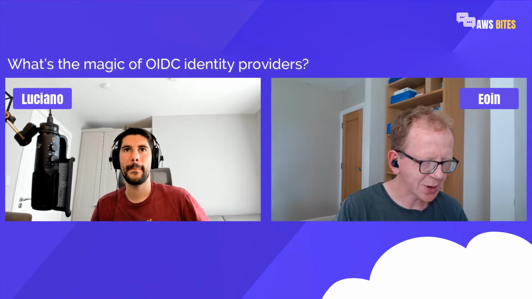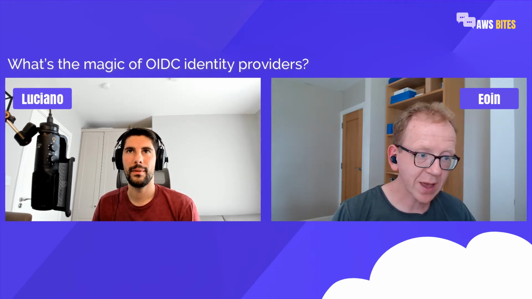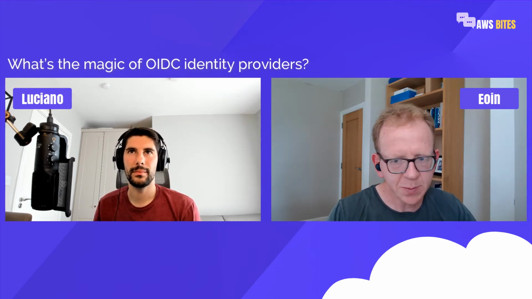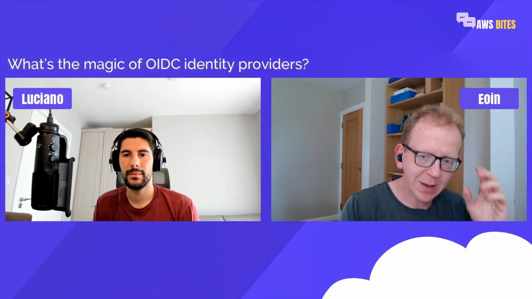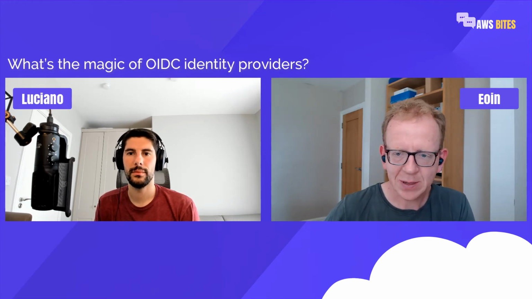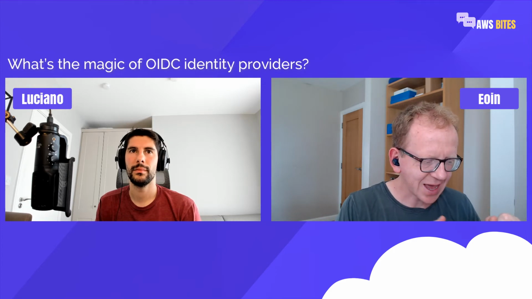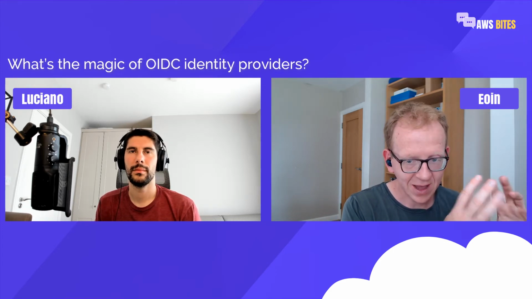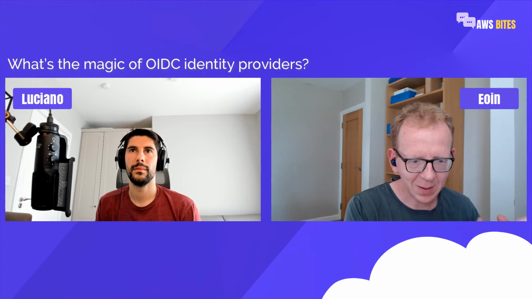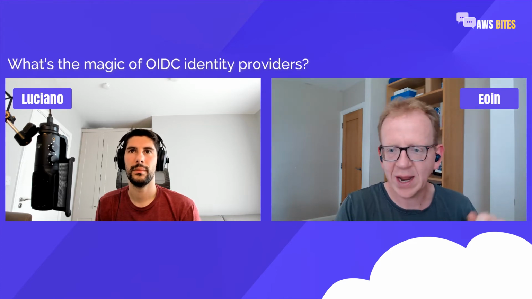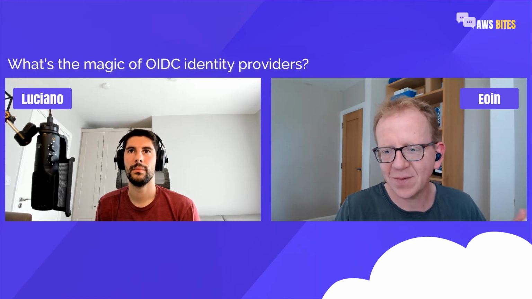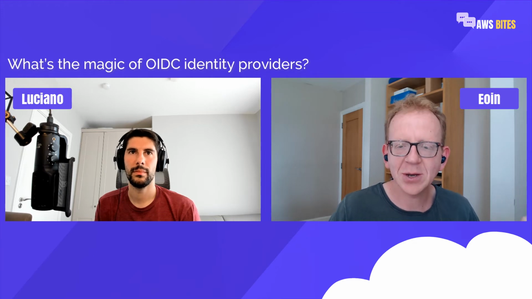Given that we've got this trust relationship and we've got the role created and we've set the trust policy in the role so that it can only be assumed by principals coming from this identity provider, what's next? How do we get that identity provider, being GitHub and specifically our pipelines, to get credentials, to assume a role or whatever it is that allows us to enter the AWS world and make API calls?